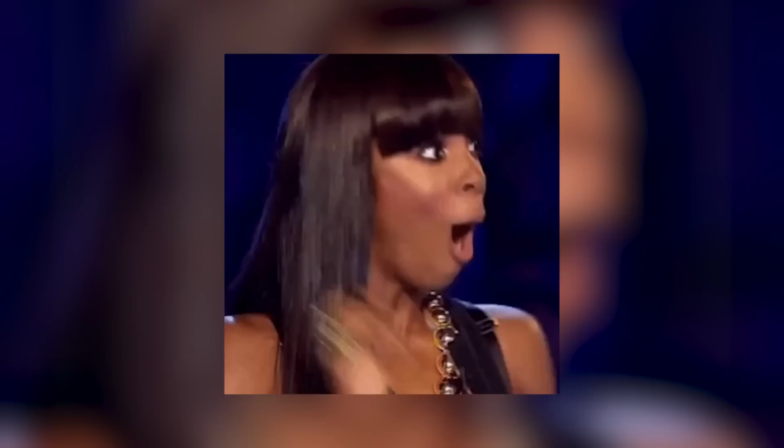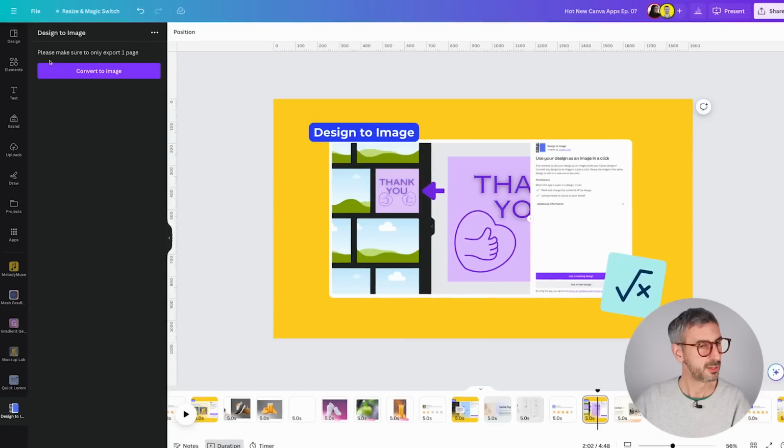And the promise here is to turn your design, so whatever you are designing on your Canva page right now, you can turn that into an image in one click. So this could be very useful because before you had to download that specific page, re-upload the image into Canva if you wanted to use that specific image, that specific page. And for me, it's something I use a lot. And I'm going to show you a use case in a moment. The app is very simple.